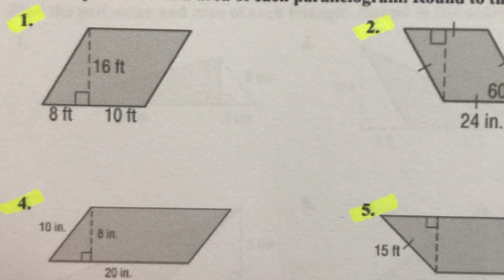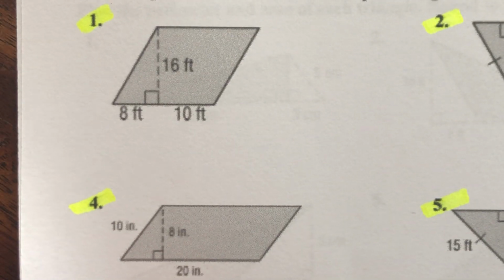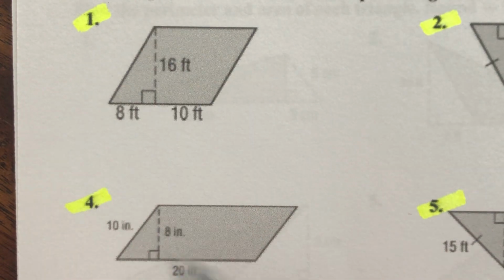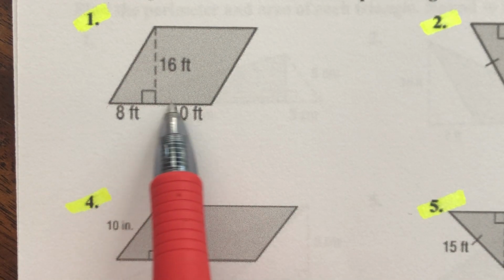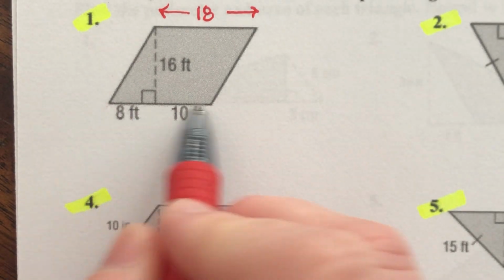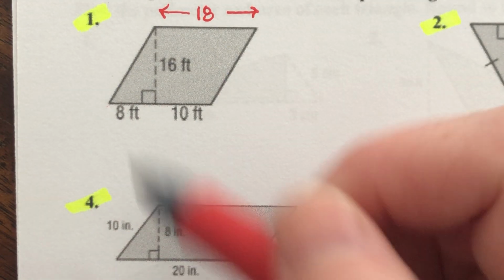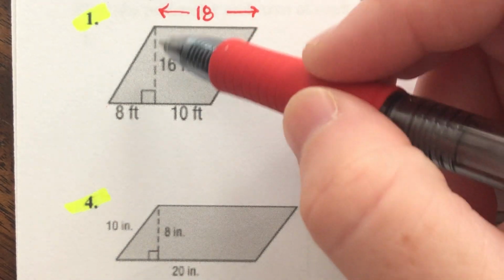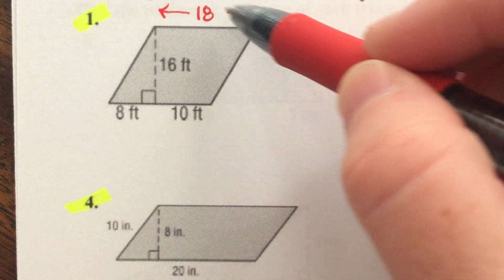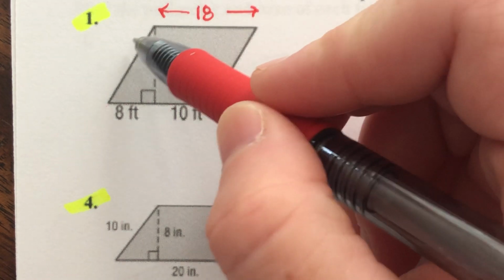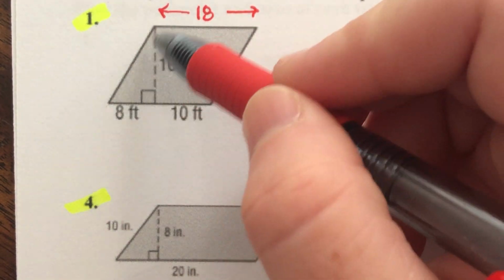Let me zoom in a little. All right, first off, for number 1, for the perimeter, what do we know here that's going to help us? Well, we know this bottom side is 18, right? The two pieces together make up the entire bottom, and the top across from it in a parallelogram is congruent. All right, so this side is 18. We know the height is 16, but for the perimeter, to add around the outside, we don't know what the length of this slanted line is.